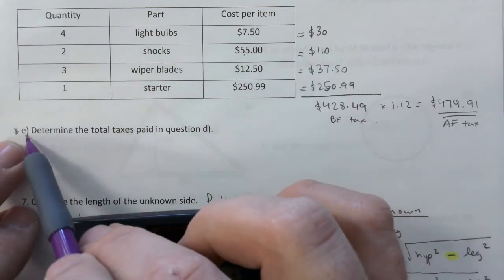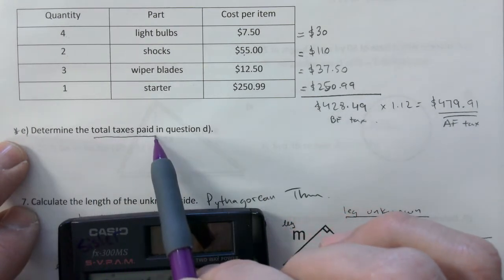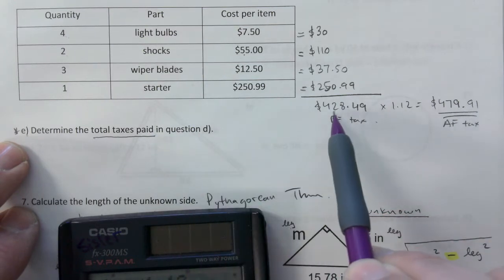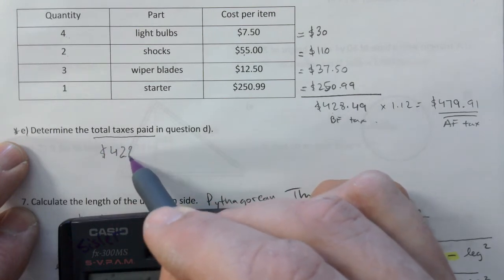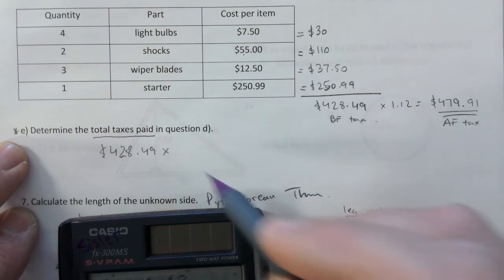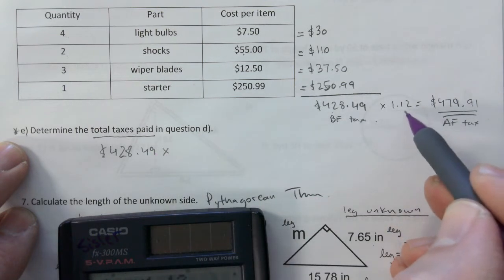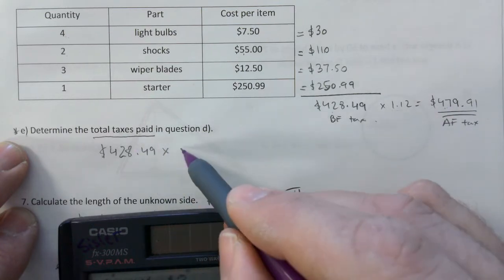What about E? E is saying determine the total taxes paid, just the taxes, right? Just the tax. In question D. So you want to take that 428. I did this on purpose so you see the difference, right? 428.49 multiplied not by 1.12 because this is the price, or the total cost including taxes. You just want the taxes.